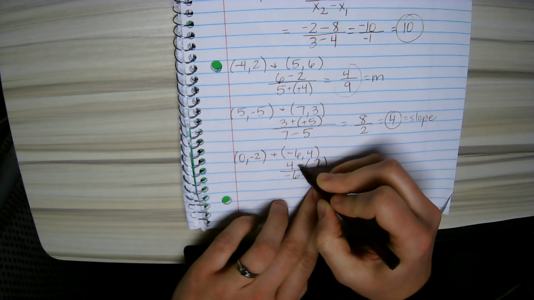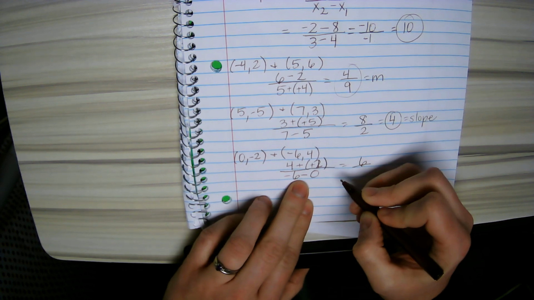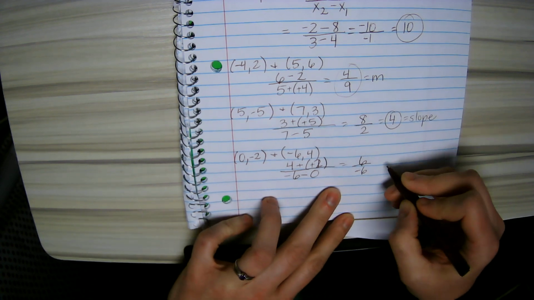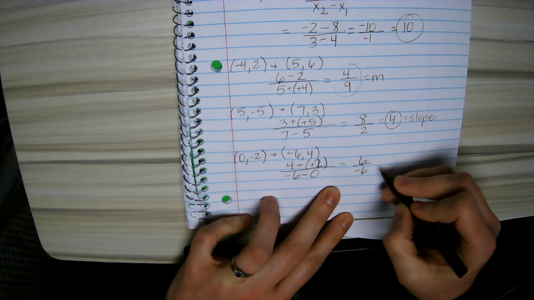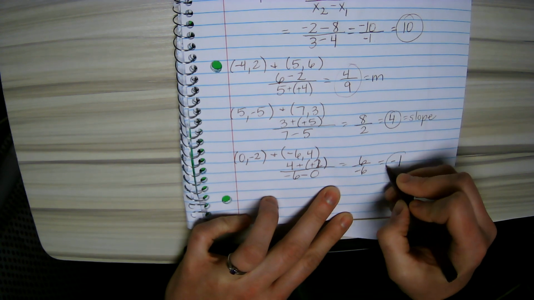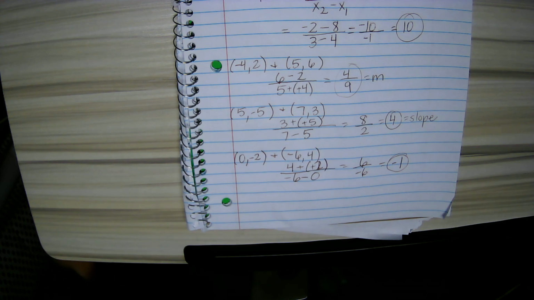So on top, we're adding the opposite. Negative 6 minus 0 is just negative 6. So we have a number divided by itself, which is 1, but we have one negative, so it's a negative 1. Do you see how that works, guys?